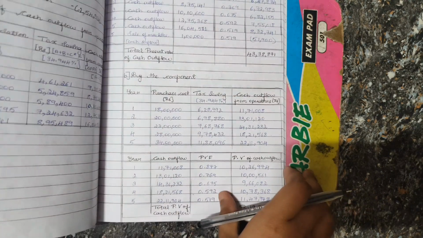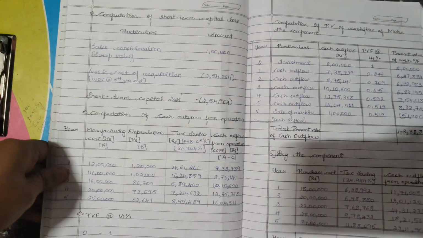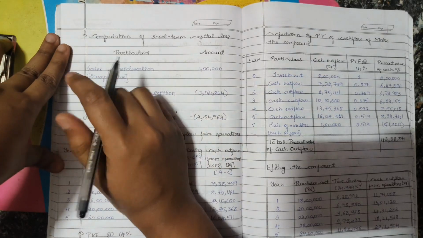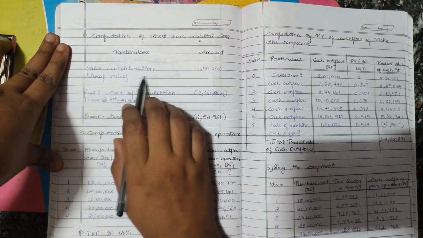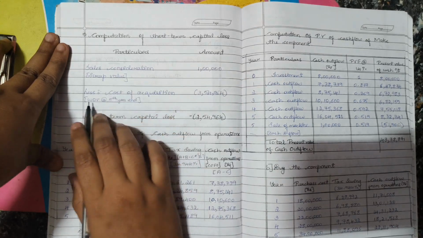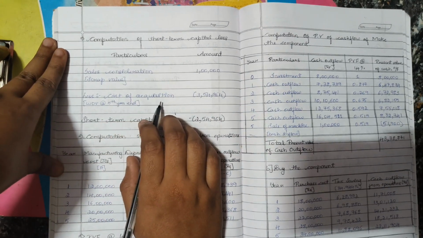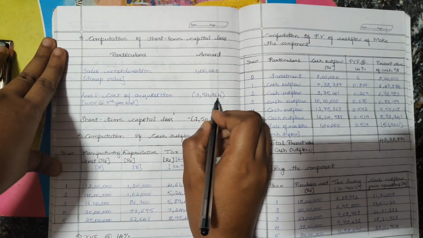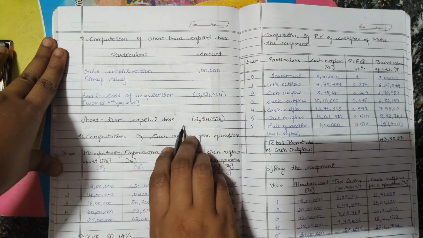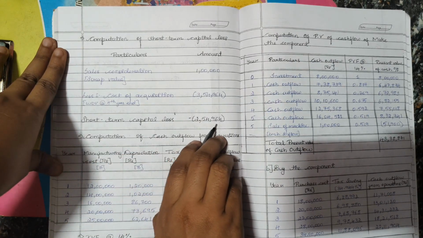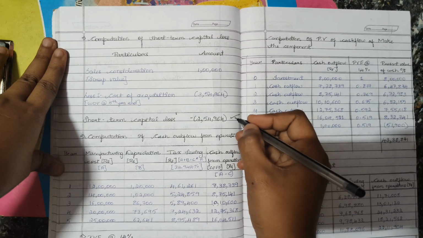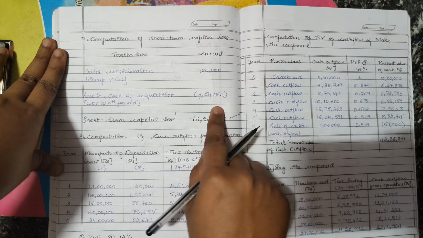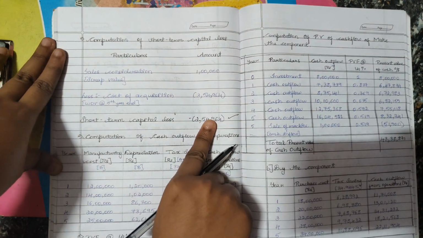So let me calculate. You can see here the computation of short-term capital loss. We are selling it for 1 lakh, that is the scrap value, but the cost of acquisition, the value right now, is 3,54,964. The short-term capital loss is 2,54,964. This should be kept aside, because while giving the advice, we should also consider the short-term capital loss.